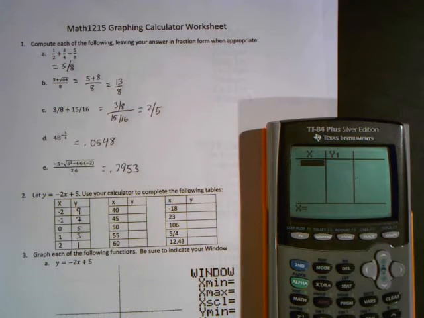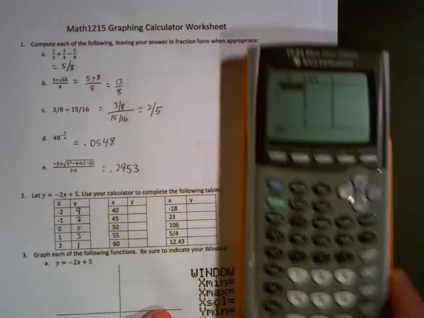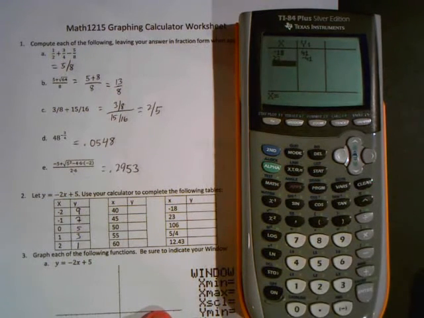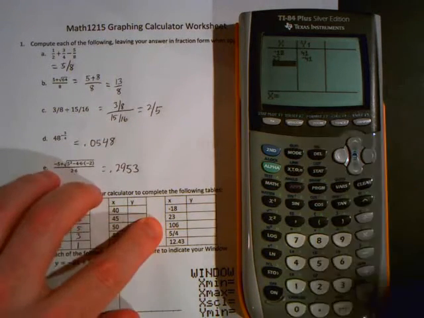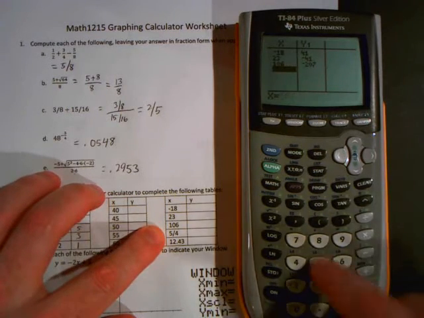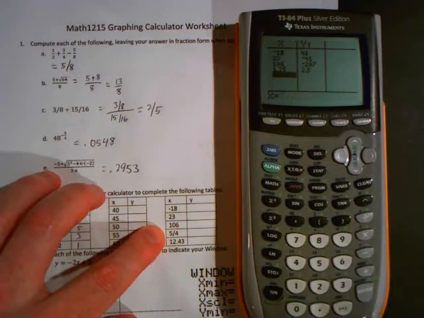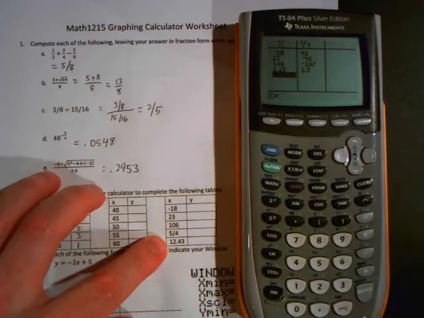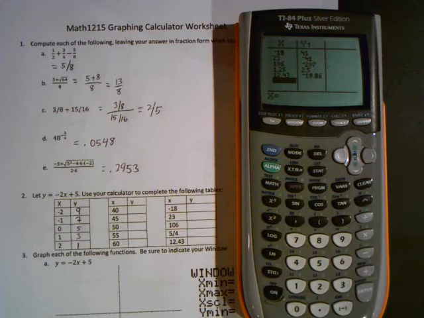So I can type in negative, make sure you use the right minus button there. It's this one, by the way, negative 18. And it tells me the answer is 41. Hey, plug in 23. Tells me the answer is positive 41. That was a happy coincidence. I just picked those two numbers at random. I didn't expect that to happen. 106. 5/4. Notice when I type in 5/4, it converts it to a decimal. That's okay, I suppose. 12.43. So on and so forth. I can type in any numbers I want.